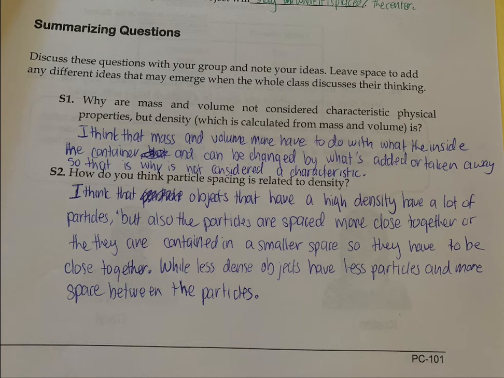Unit PC Activity 8. For number 1, I think that the mass and the volume have more to do with what's inside the container, and can be changed by what's added or taken away from the container, so that is why it's not considered a characteristic.